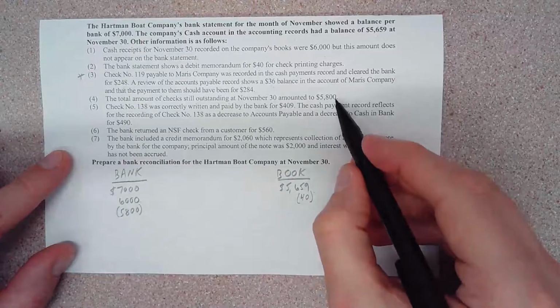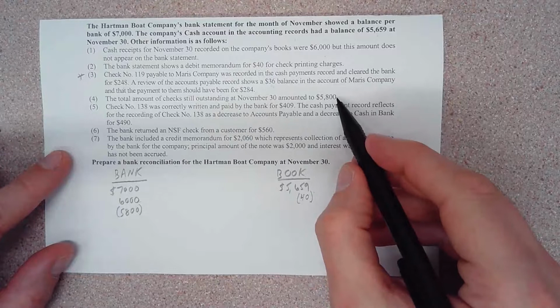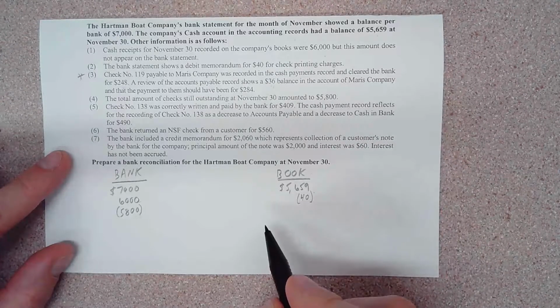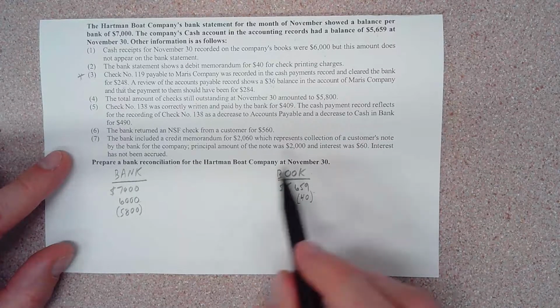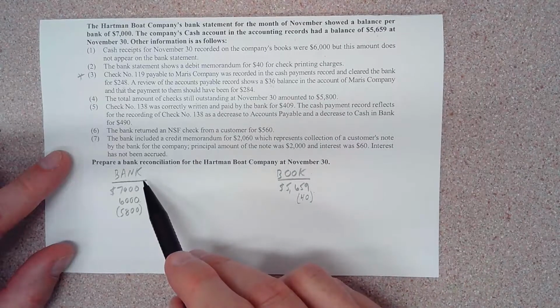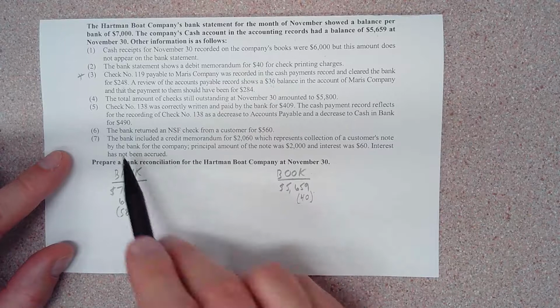These are checks that the company has written, but they have not circled back around to the bank yet and been deducted from their account. And so that's an adjustment to the bank side because the company knows that they wrote these checks. The bank doesn't know about those checks yet because they haven't hit the bank yet. Let's look at number 5.